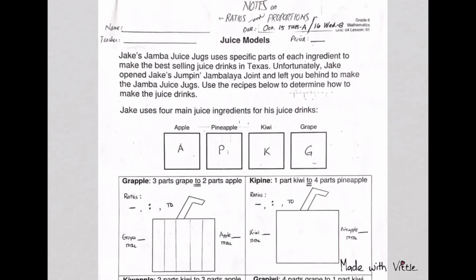Hello, our notes for today is about ratios and proportions. So, this is what we have as an activity. It is about juice models.